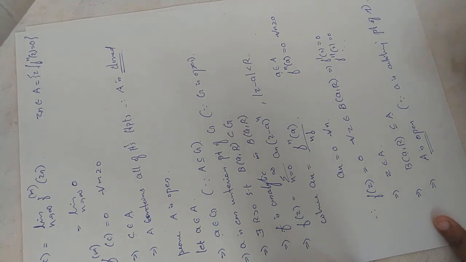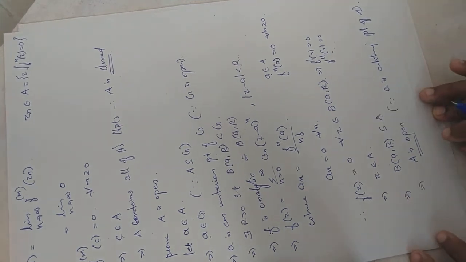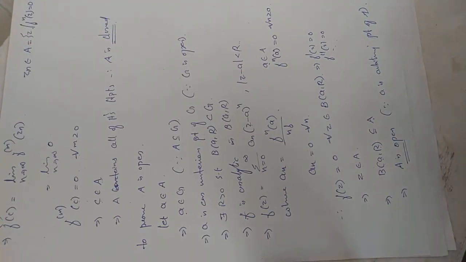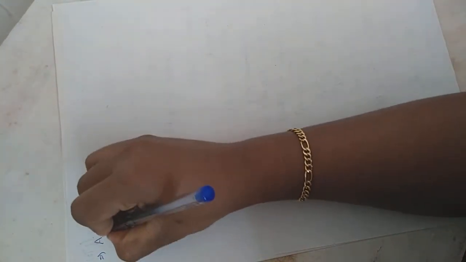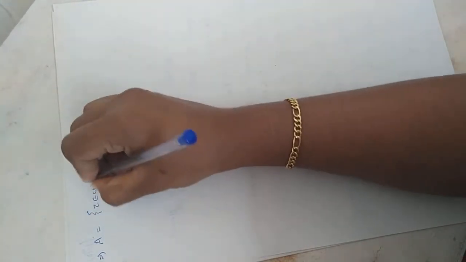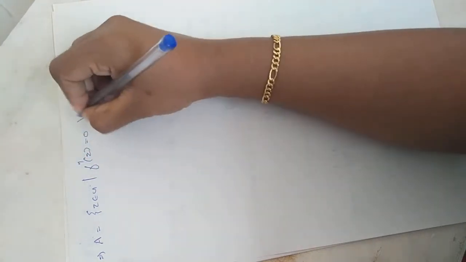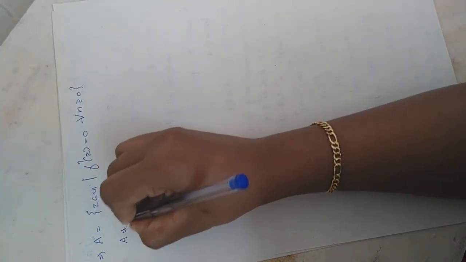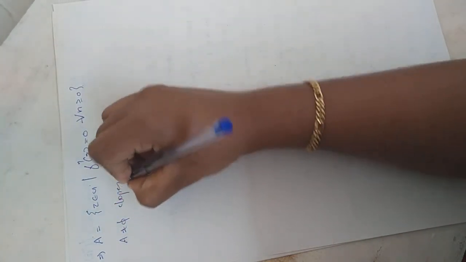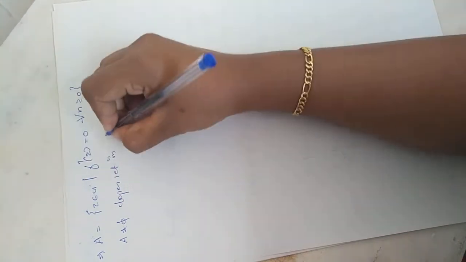Since a is an arbitrary point of capital A, we proved that capital A is a set which is both closed and open. Which implies capital A equals the set of all z in G such that the nth derivative of f at z is equal to 0 for every n greater than or equal to 0. This set is a non-empty open set in G.